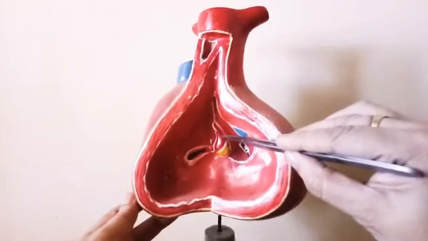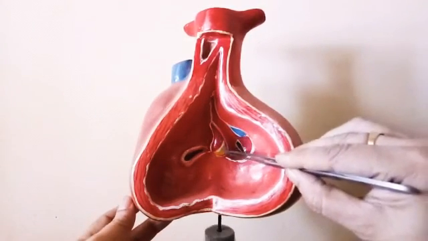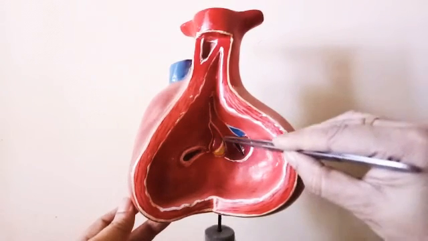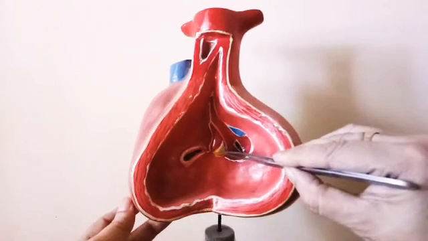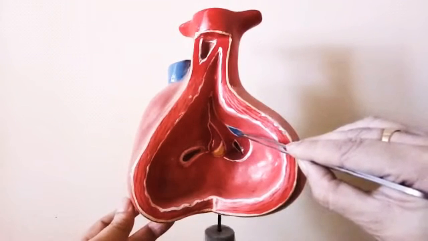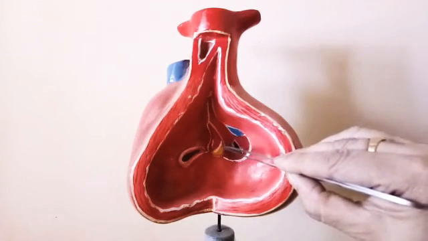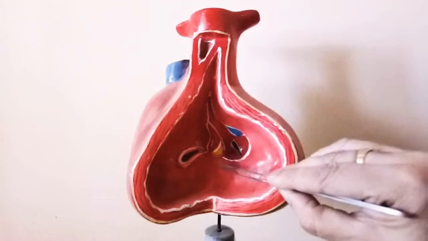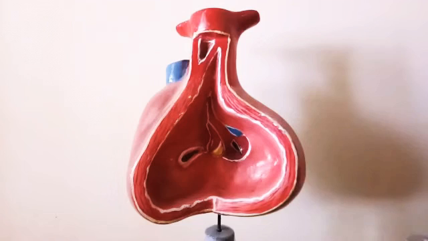Now here you can see the red color is the right bulbar ridge and this was the endocardial cushion. The dorsal part of the endocardial cushion will go and fuse with the right bulbar ridge at first, and this is the left bulbar ridge, which will be coming and again fusing with this. So this is the middle part of the fusion of the bulbar septum.